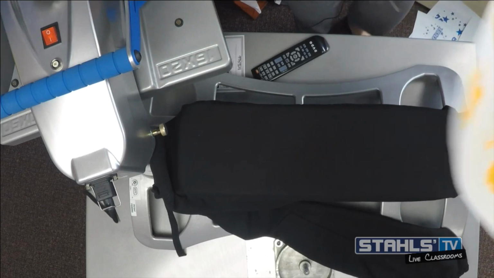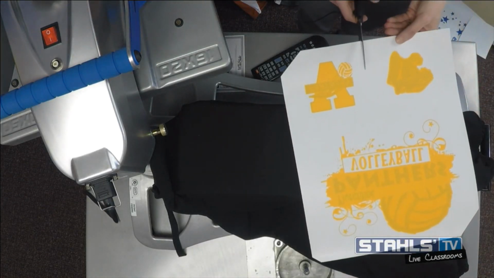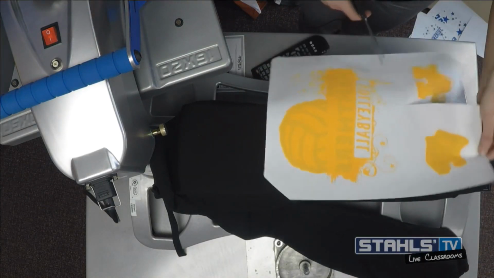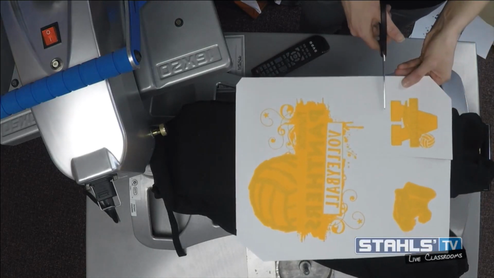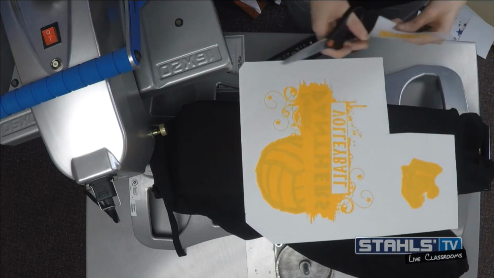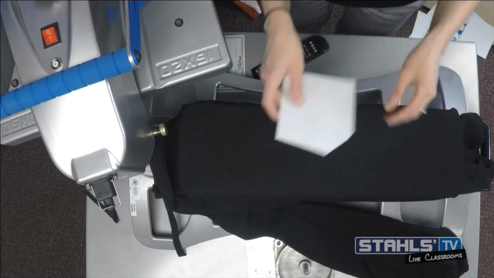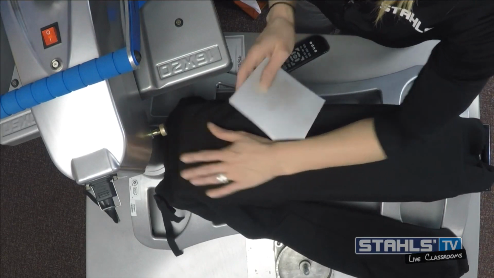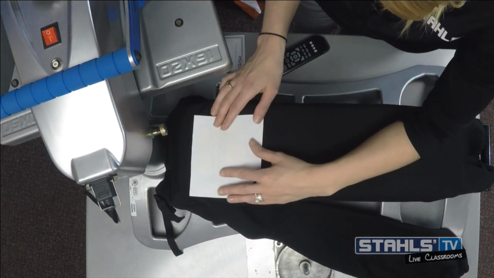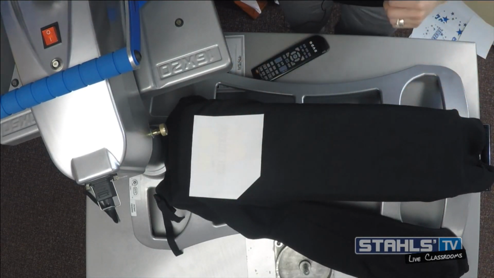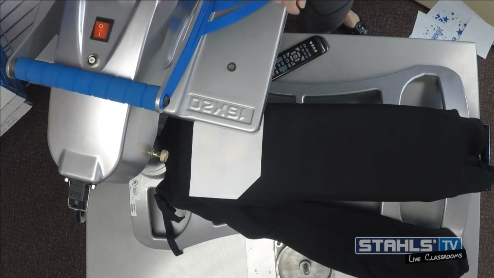I'm going to take my transfers where I have multiple designs on here. Cut up the V for the volleyball. Set that aside. And now we're going to load up our transfer and apply that for the recommended application. Check real quick. I believe this transfer, before I completely destroy it, actually is going to be a lower temperature transfer.